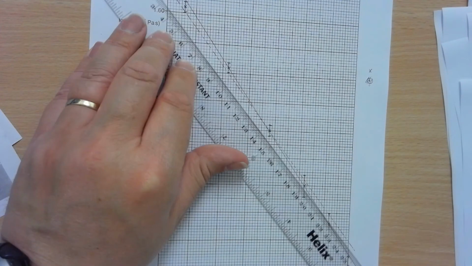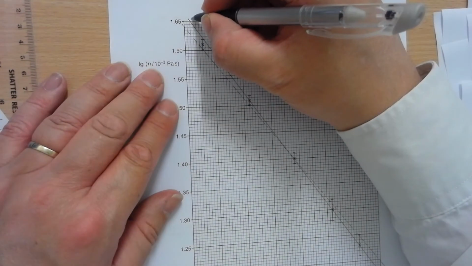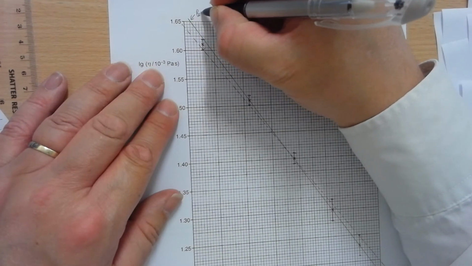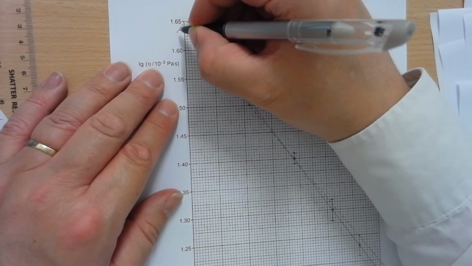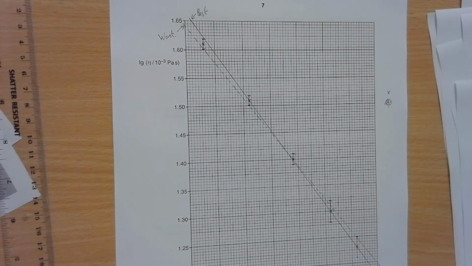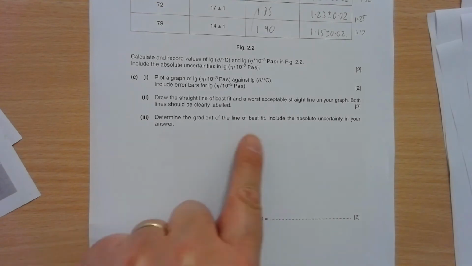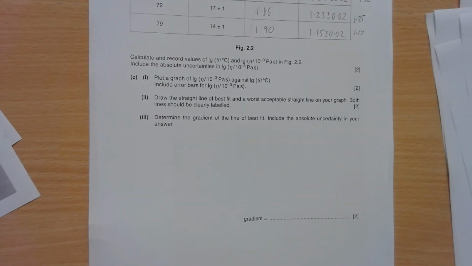I'll draw it as a dotted line, okay? So you can see the difference. Even though it's obvious what the difference is, I'm going to label them. Because it's going to want you to determine the best and worst acceptable line of best fit, you want to measure the gradient of both. It does tell you here: determine the gradient of the line of best fit, include the absolute uncertainty in your answer.